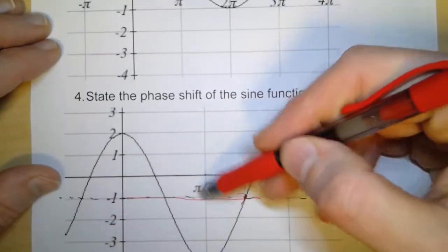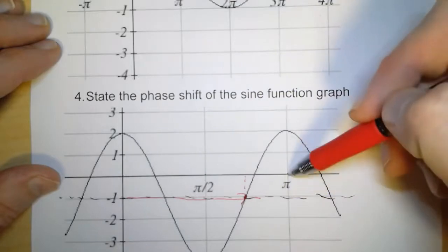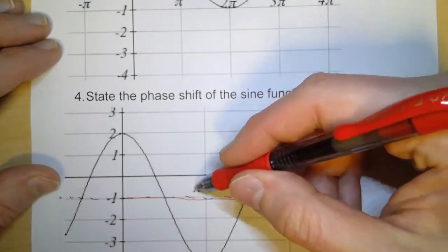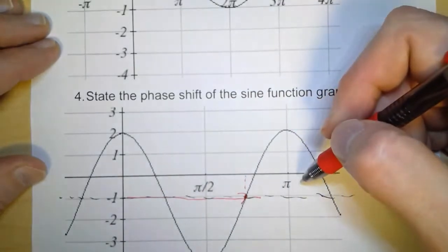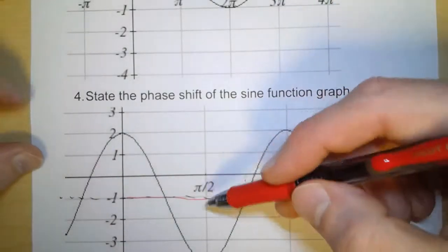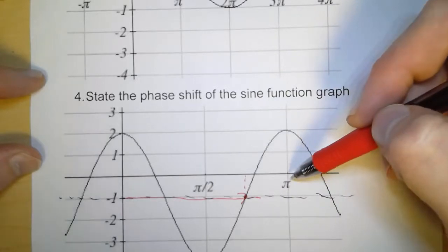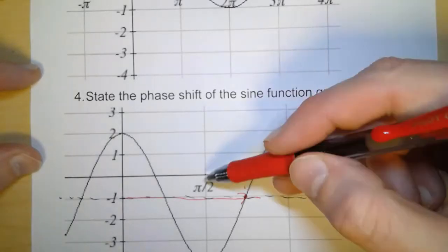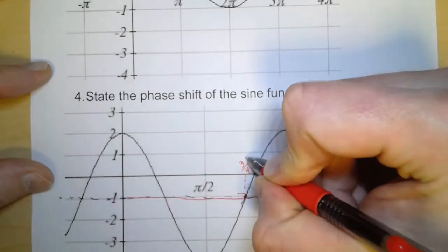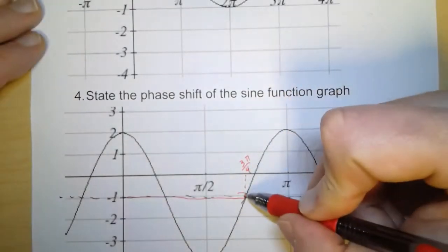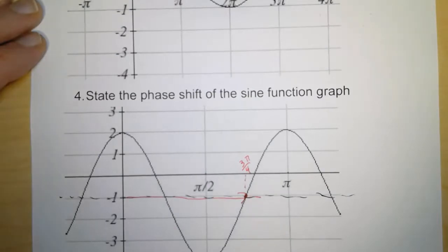Now this is halfway between pi/2 and pi. Now let's think about that. This is pi multiplied by 1/2 and pi multiplied by 1. So just forget that pi's there and just think of this as 1/2 and 1. So what number is between 1/2 and 1? Well, that's 3/4. So we just put the pi back in. So this is at 3pi/4. And so that is the phase shift.